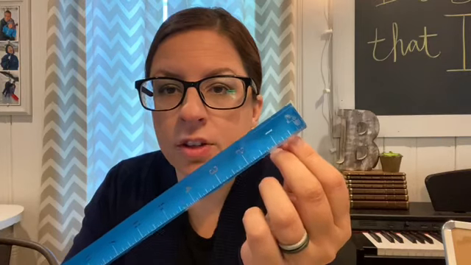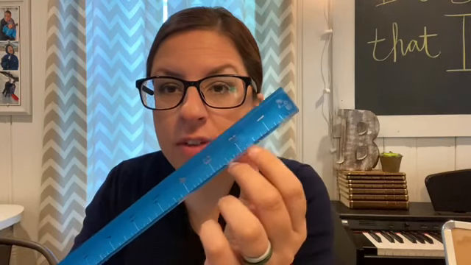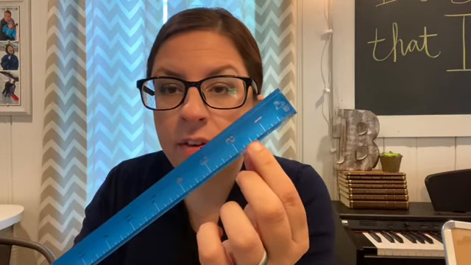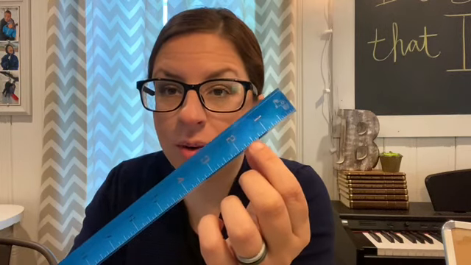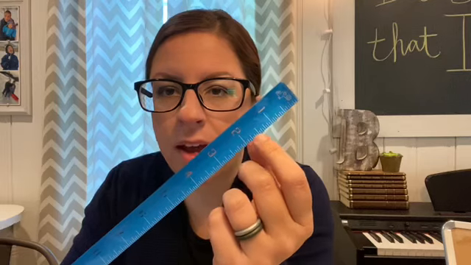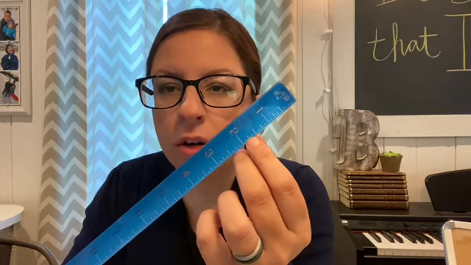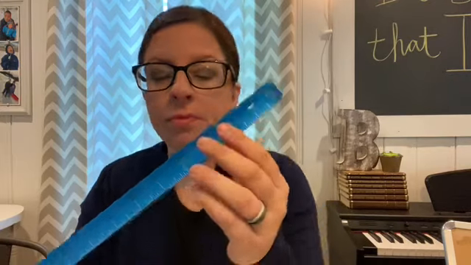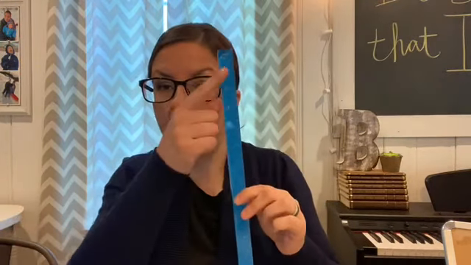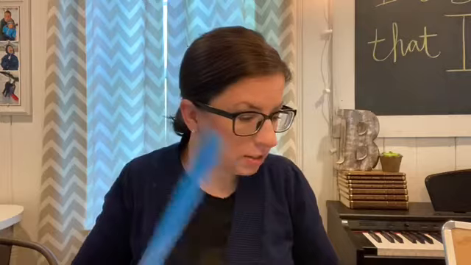Now, if you look, there's some lines in each of these inches. That line right there, the taller line in the middle, that's a half of an inch. So there's where fractions come in, a half of an inch. The little bit shorter lines are quarter inches. So we have 12 inches in a foot.